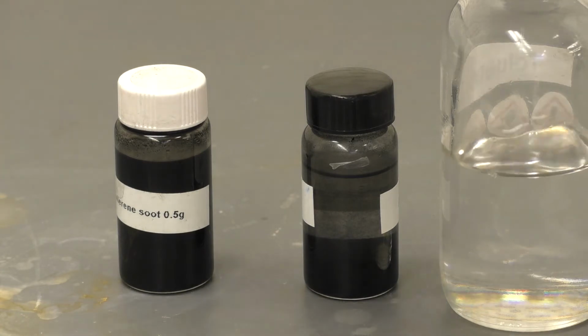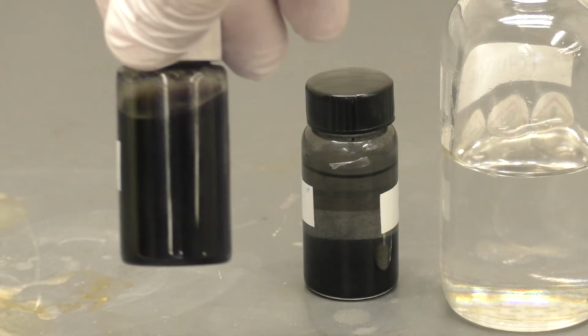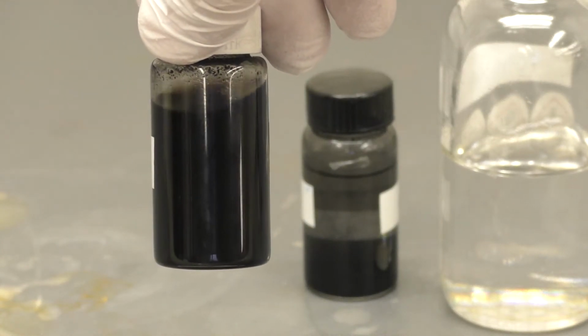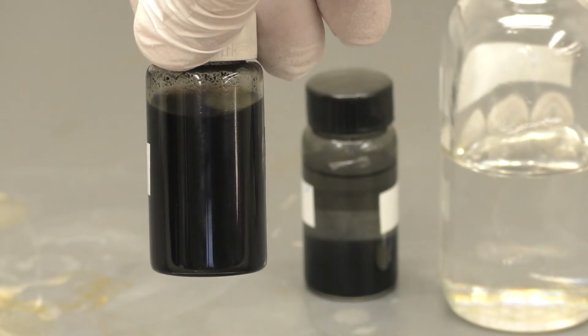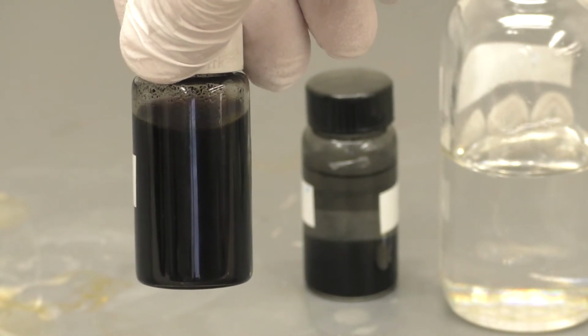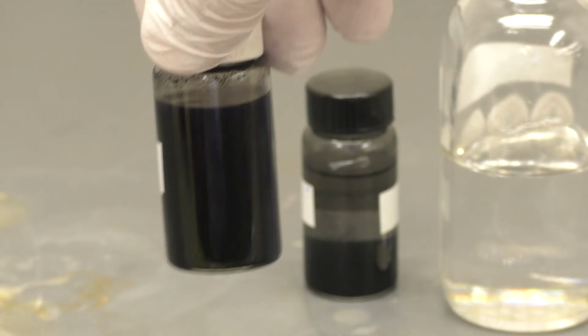But maybe we can see if we take a look at the fullerene soot. That doesn't look quite the same. It doesn't seem to be clarifying quite as well. So there must be something different about that. And what we need to do is just let this sit for a while and come back and check it at a later time and see if there's any difference.